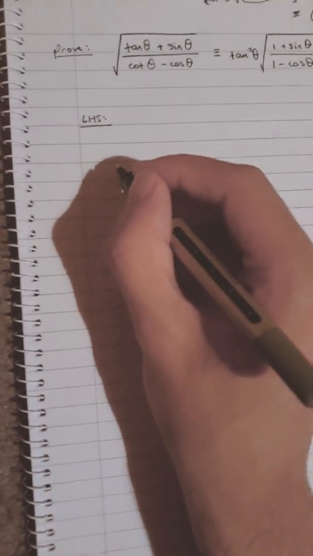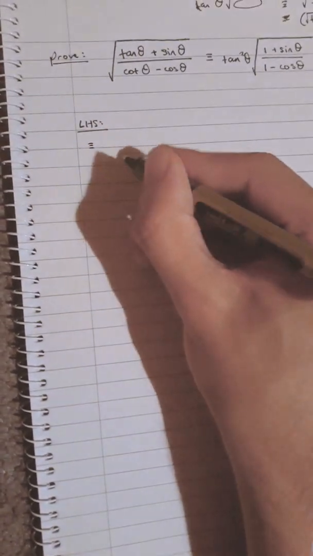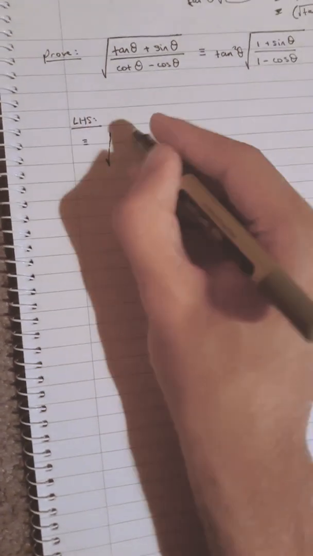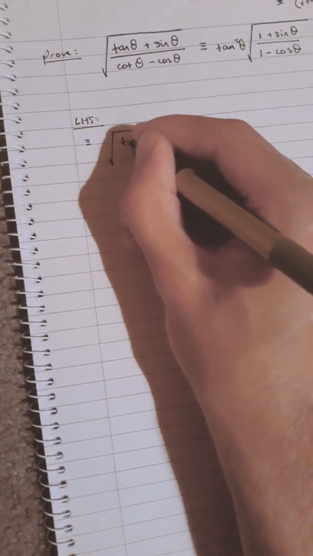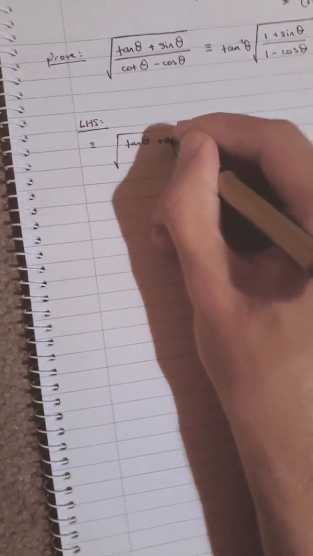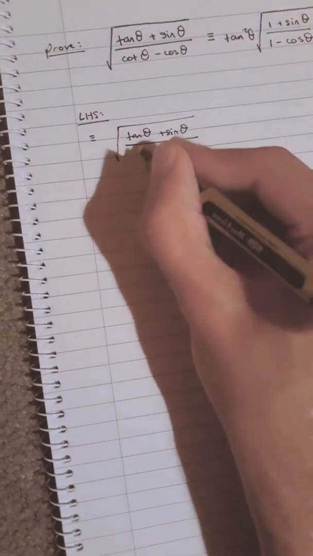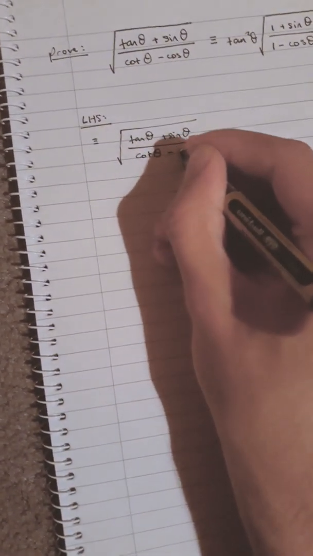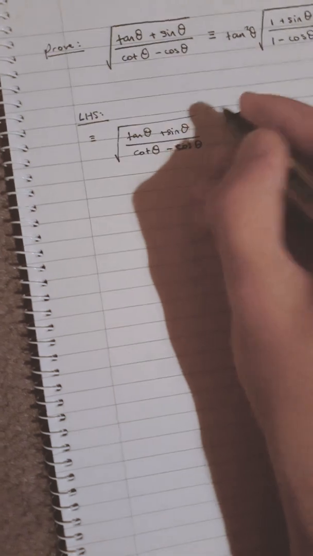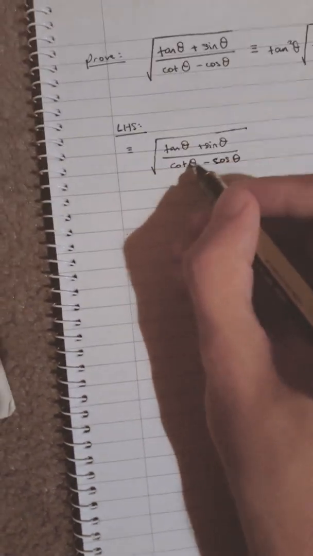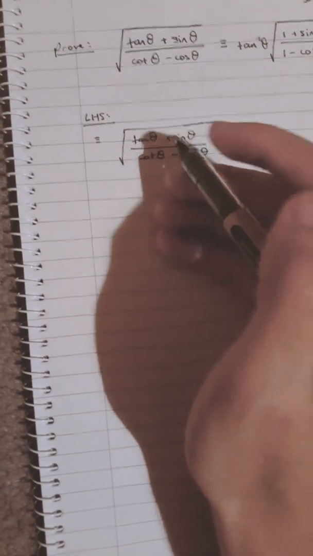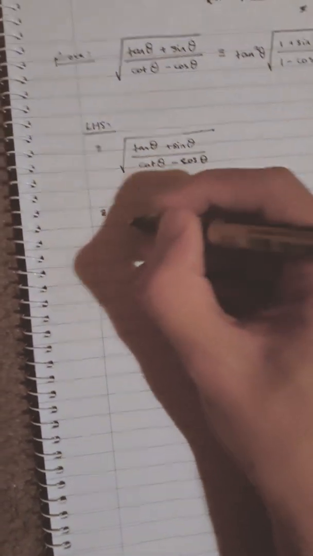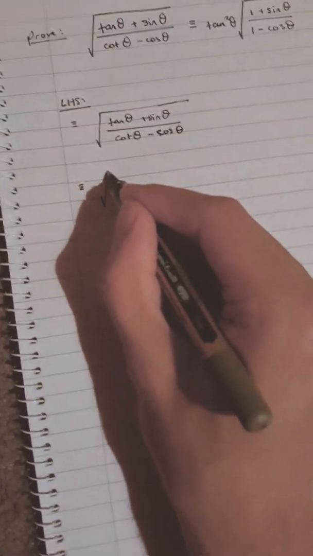Okay, so what actually is the left-hand side? Well, the left-hand side is equal to, well, it's just what we are given, which is tan theta plus sine theta over cot theta minus cos theta. Okay, immediately I don't like this cot and tan because they can obviously be rewritten in terms of more elementary trigonometric functions, and so that's what I'm going to do.